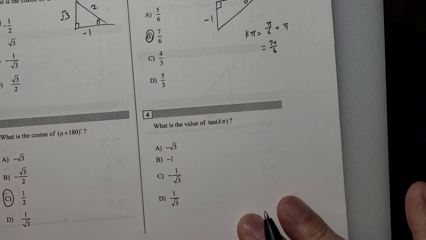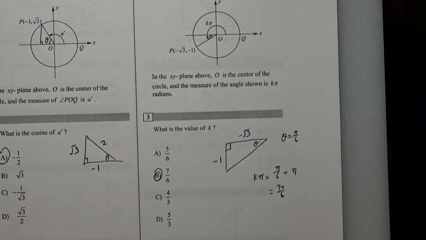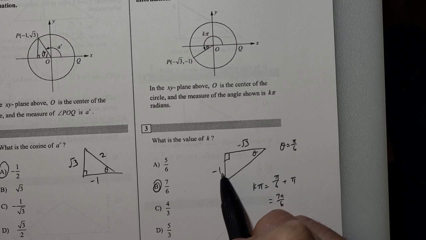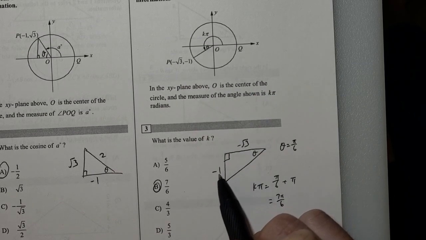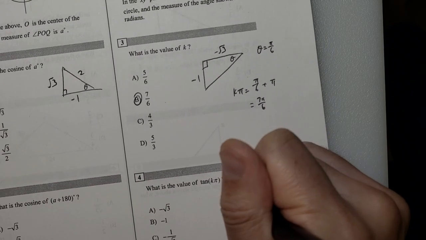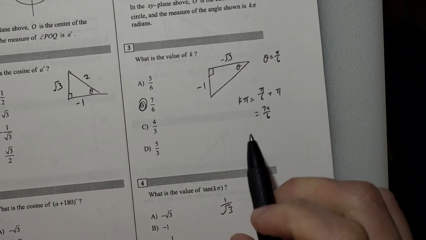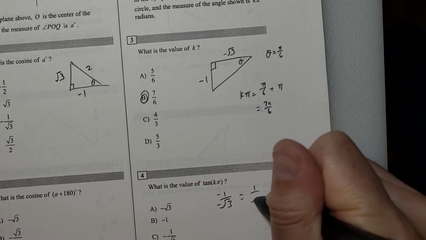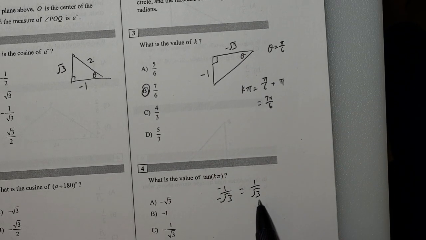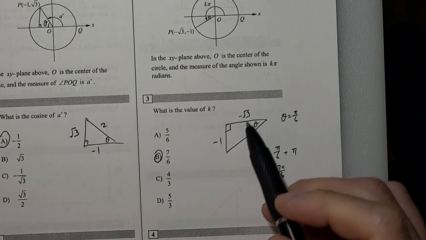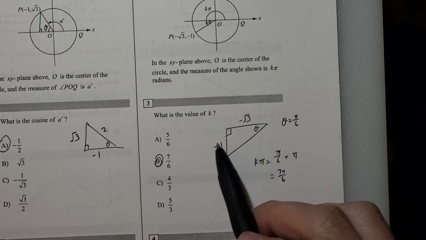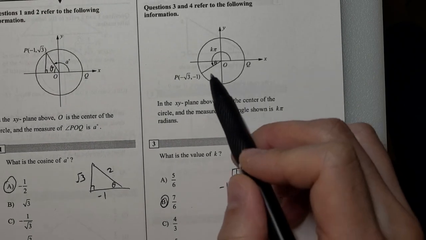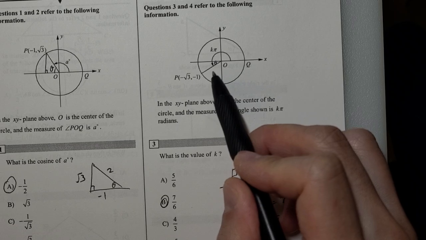What is the value of tangent k pi? So this is where this came into play. Tangent is, we're going to use the reference angle, opposite over adjacent, so 1 over root 3. And this is why I wrote it like this. It was technically minus 1 over minus root 3, which, the two negatives cancel each other out, which is 1 over root 3. But if you didn't mark these signs right there, you'd have gotten 1 over root 3. Now, is tangent in this quadrant positive or negative?